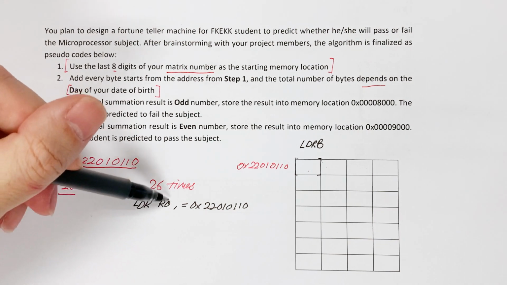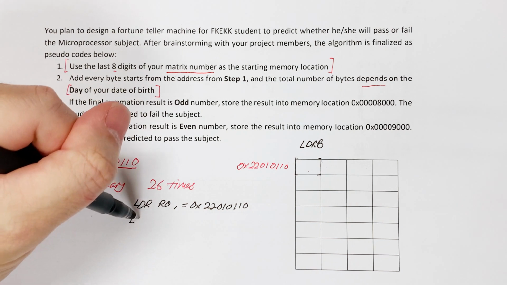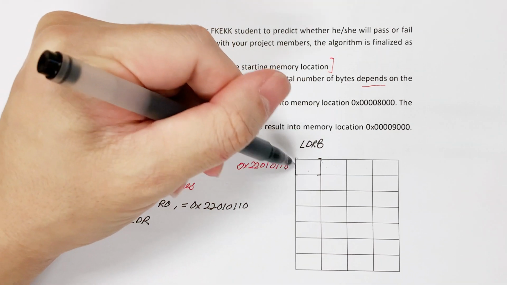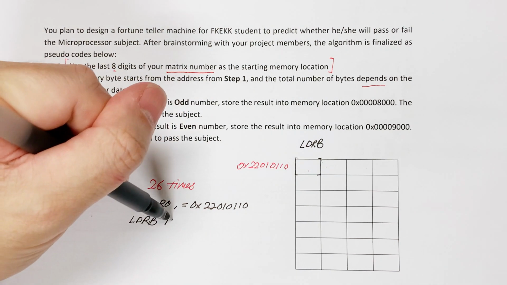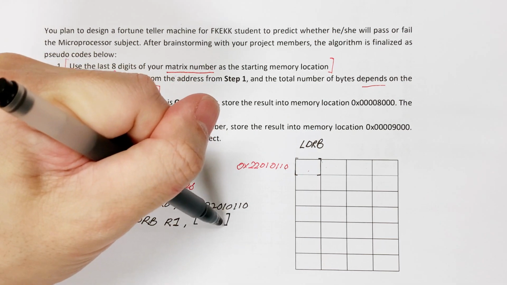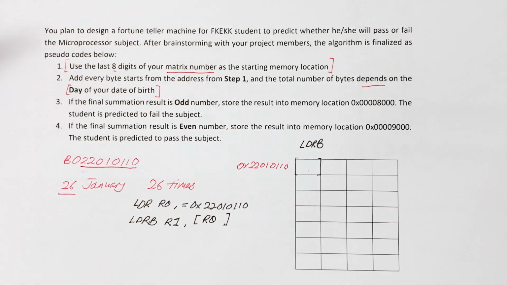Once we have R0 as the address pointer, we can easily fetch the value from our starting memory location, load a byte. Let's say we put it into register 1. So the data comes from the memory and the address is given by register 0.